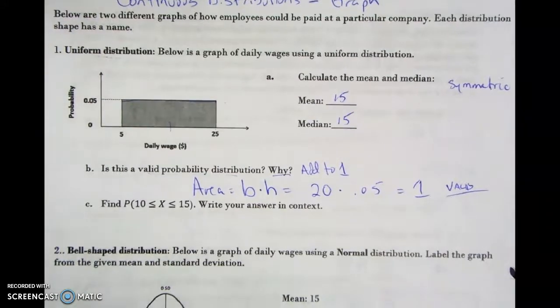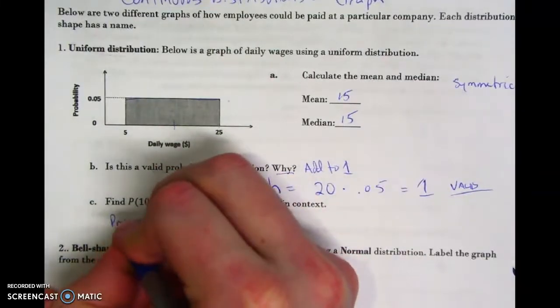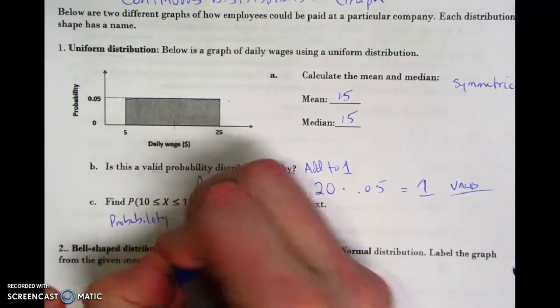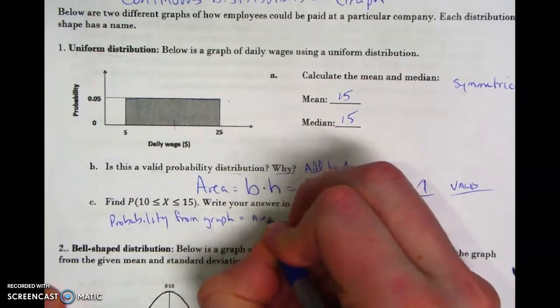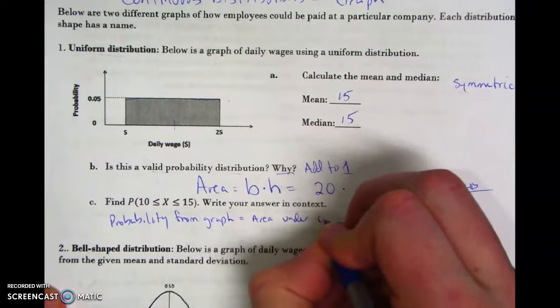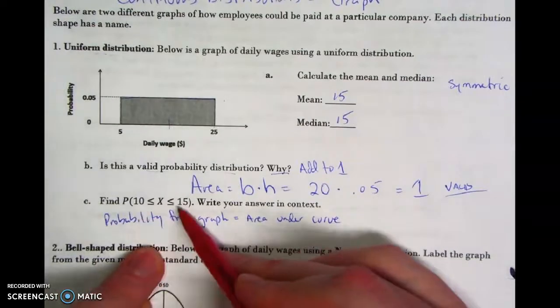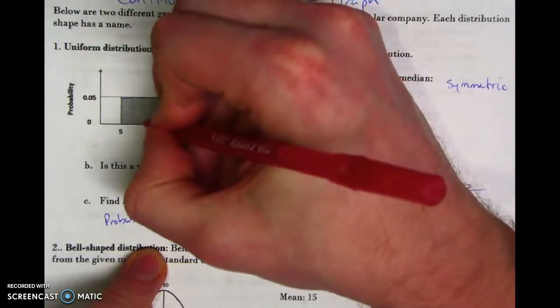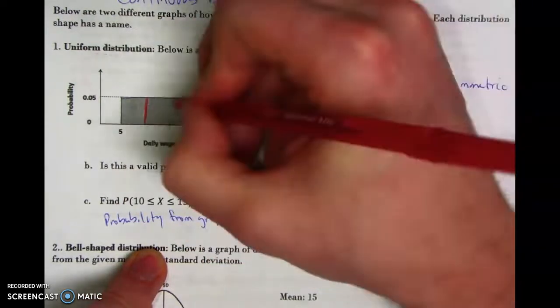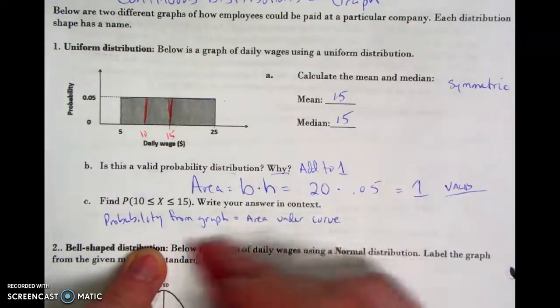Then what if we want a probability? And this is our new strategy: when we want a probability from a graph, it equals area under the curve. Under the graph, this is going to be a straight line. And so if it says probability from 0 to 10, or from 10 to 15, take out a color or highlighter, and we estimate roughly where 10 is on the graph, where 15 is on the graph. So probability is going to be area underneath that curve.